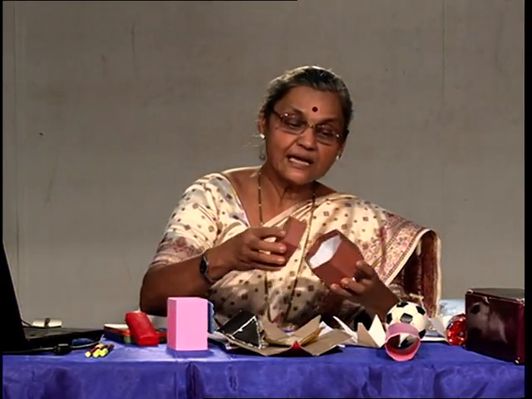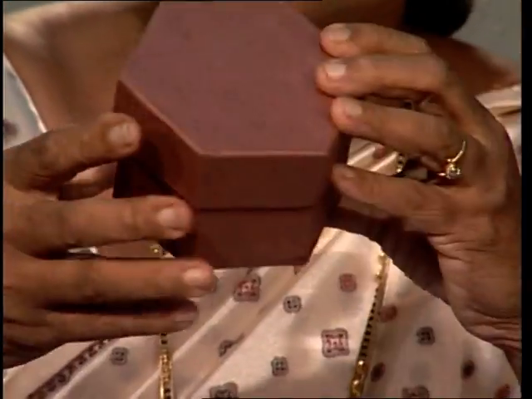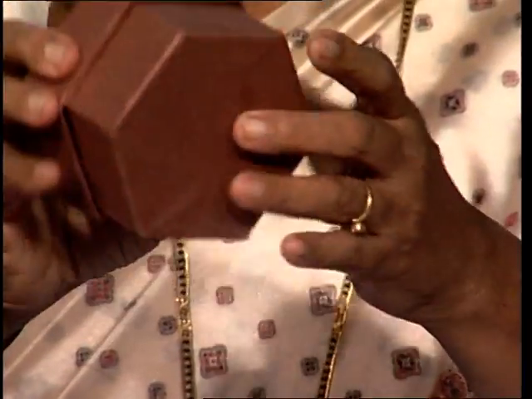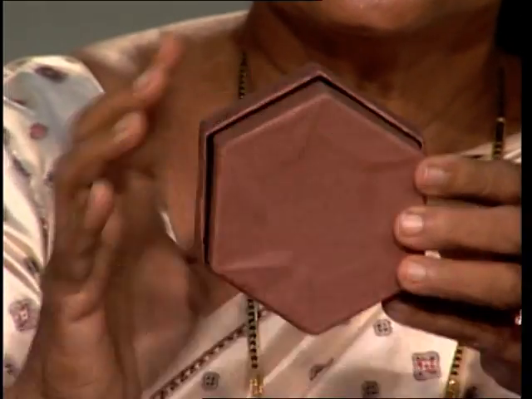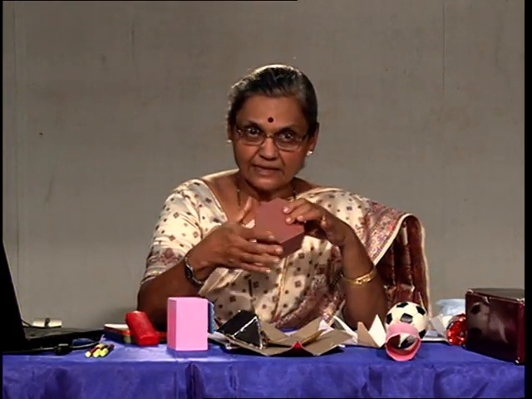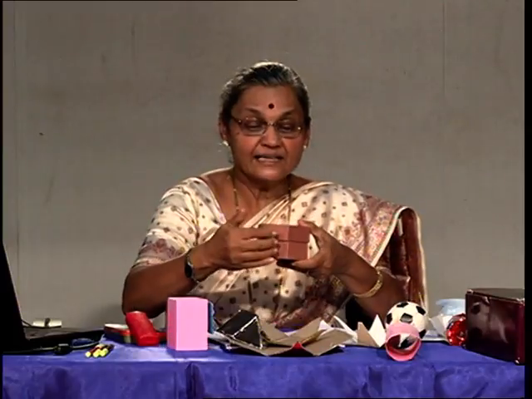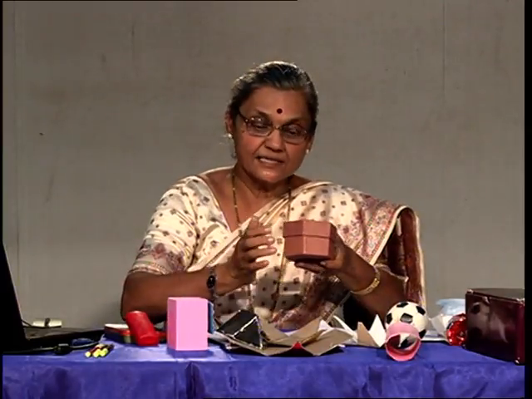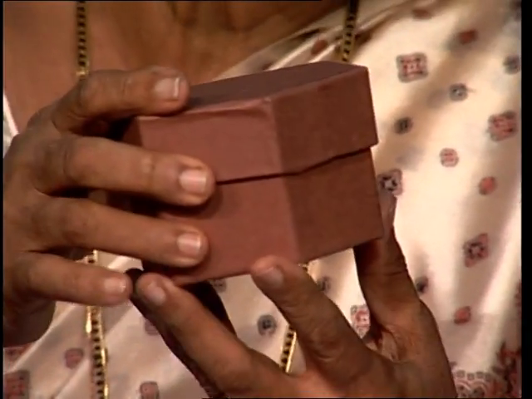Look at this type of boxes, which the students can get from different types of shops. And then this base is hexagonal. This is a hexagon. This base is hexagonal, and the upper face and lower face are hexagonal faces. And then the side faces are rectangular.